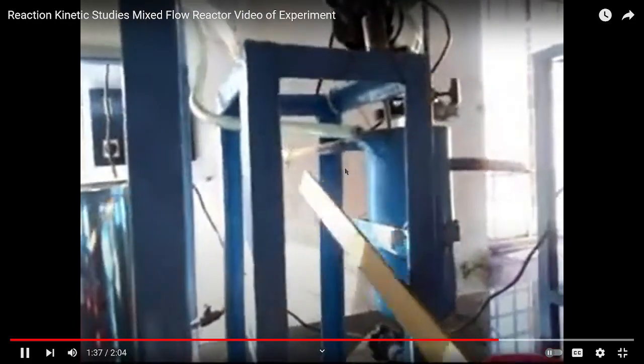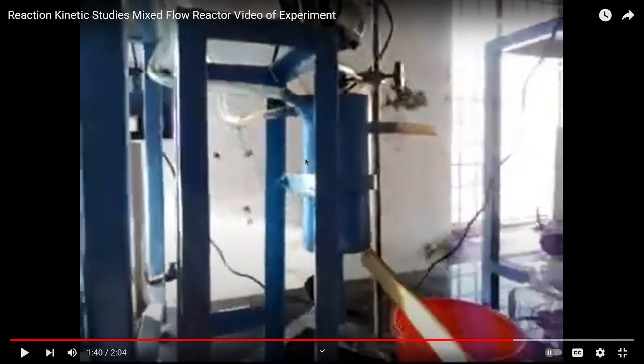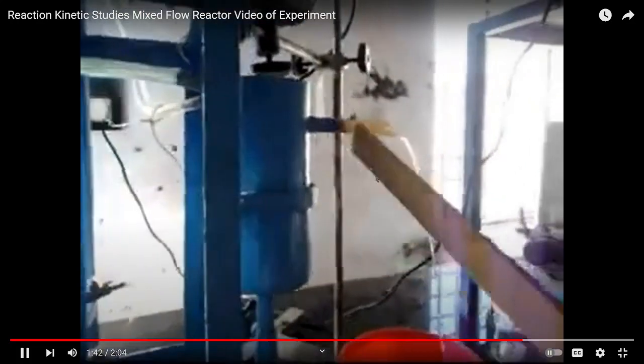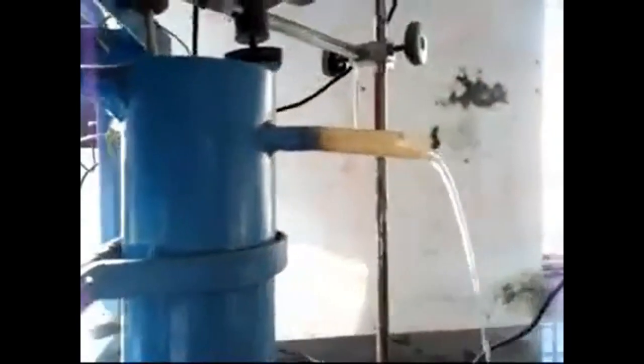Sodium hydroxide and ethyl acetate enter into the reactor. There is some time for equilibrium to be attained. After that, we will collect a sample from the outlet. We will measure the conductivity of the sample. That will help us to calculate the concentration of both reactants inside the reactor. This is the outlet of the reaction. And measure this conductivity using the conductivity cell.